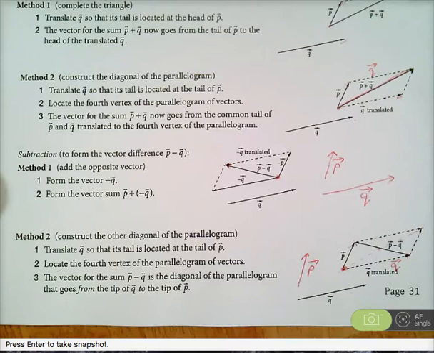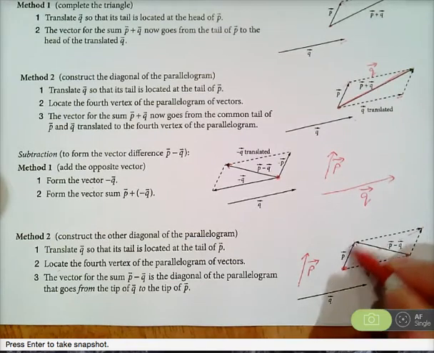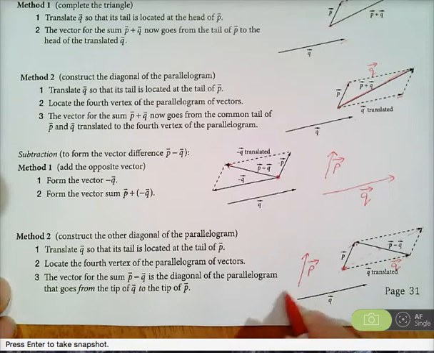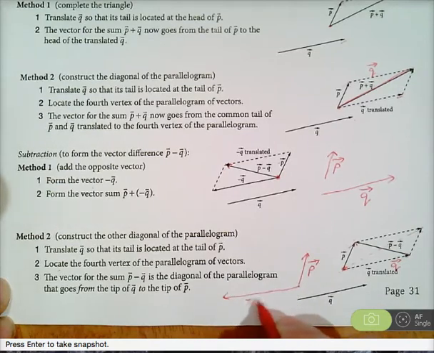Now, to make sure that we get that right, see this P, I'm actually going to draw it here. So if I've got P there and this is Q and I want minus Q goes like this, right?